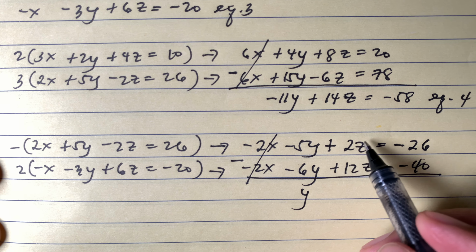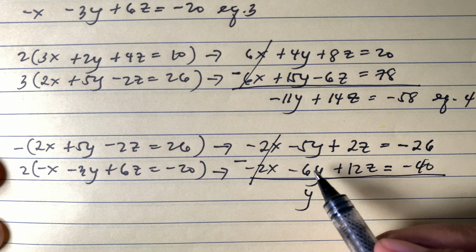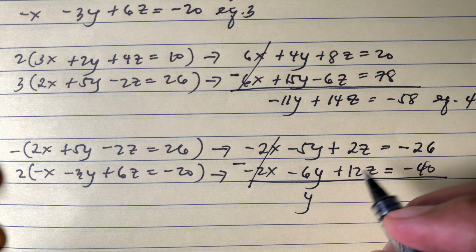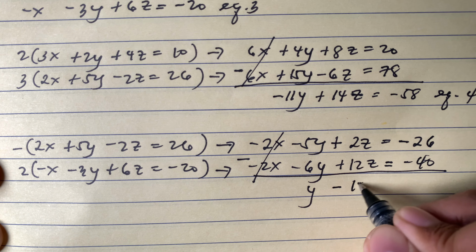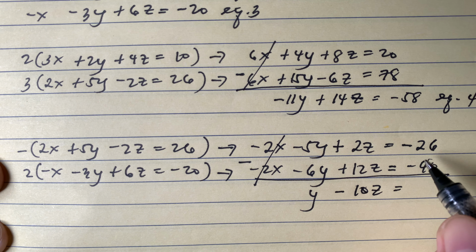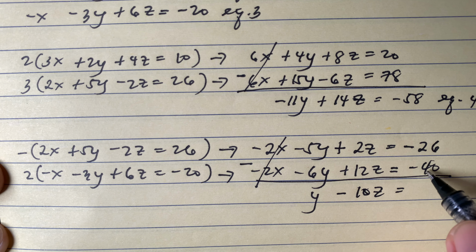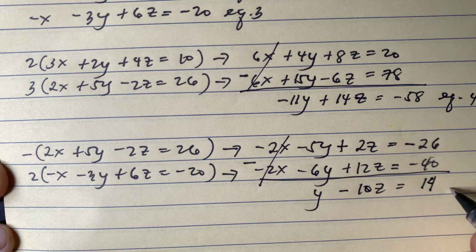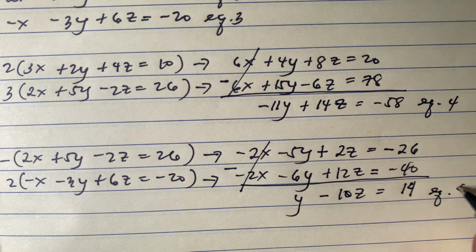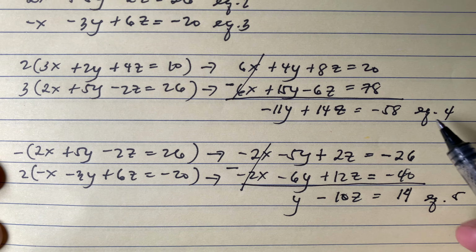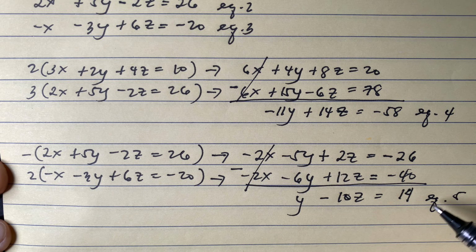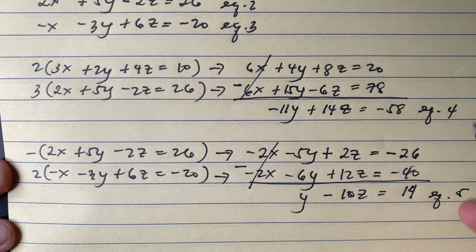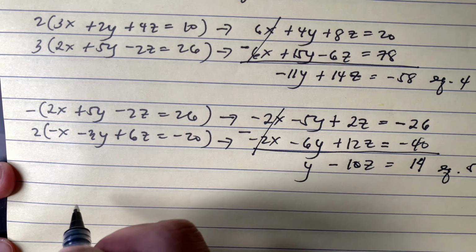Then 2z minus 12z, that will be equal to minus 10z. Then negative 26 minus negative 40, that will be equal to 14. This is our equation 5. Okay, so you can see now equation 4 and equation 5 are now linear equations in two variables. Now let us try to solve.